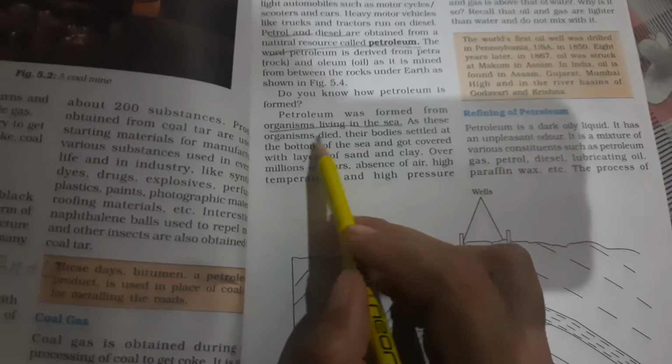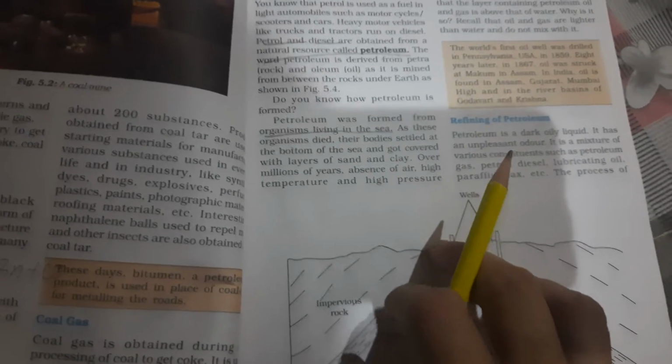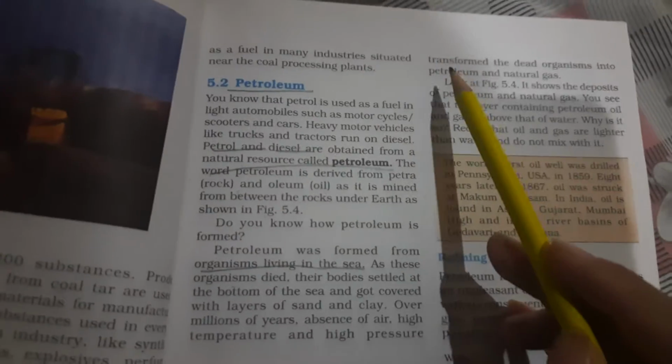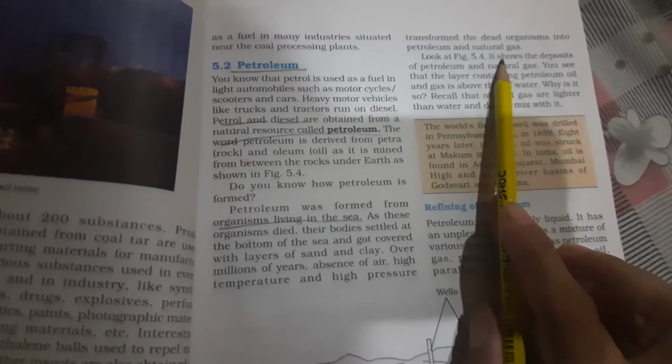These organisms died, their bodies settled down to the bottom of the sea, and these bodies were covered by layers of sand and clay. After millions of years, in the absence of air and in the presence of high temperature and high pressure, these dead organisms convert into petroleum and natural gas.